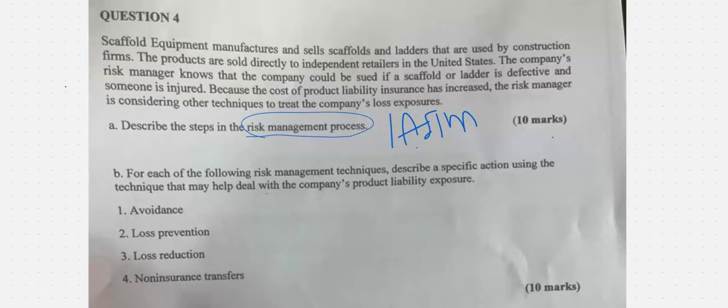Were you here when I did the techniques? Yes, sir. So give me one technique. Avoidance. Okay, so where didn't you understand? No, I understand all the techniques, but you were saying something which I don't really get. Where? The place that you circled.